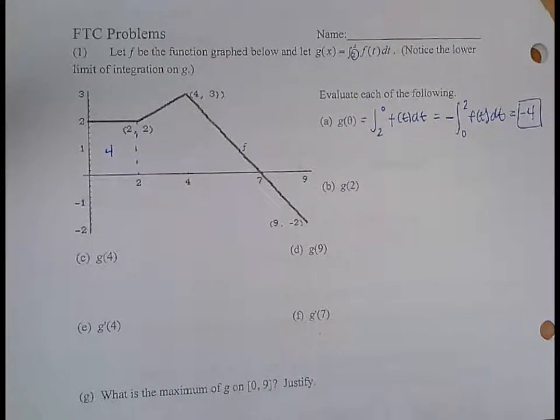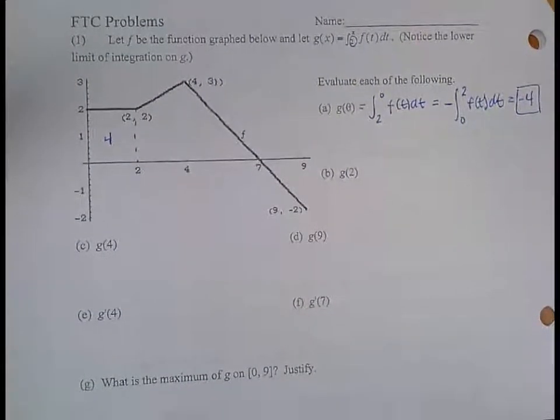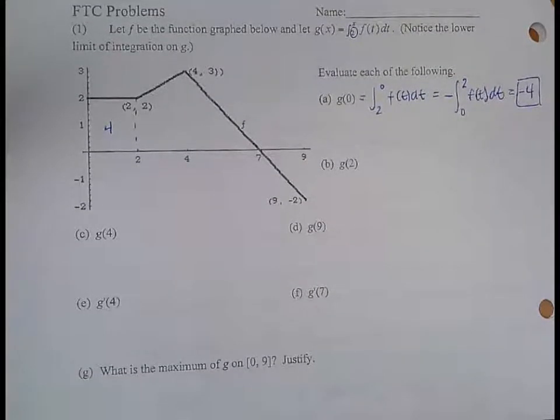You're surprised what? Oh, I just wanted to see why you knew it was negative 4.